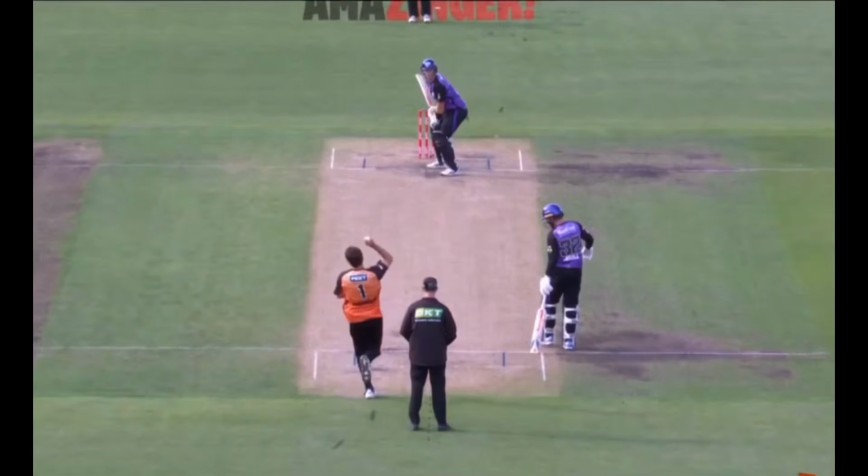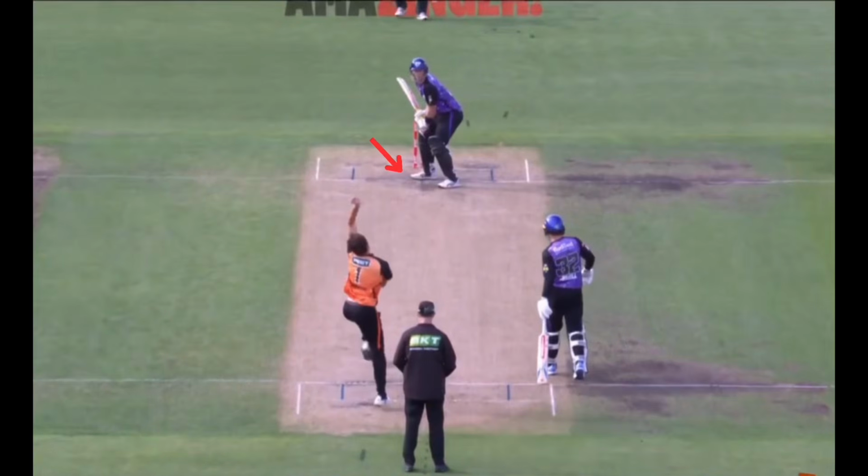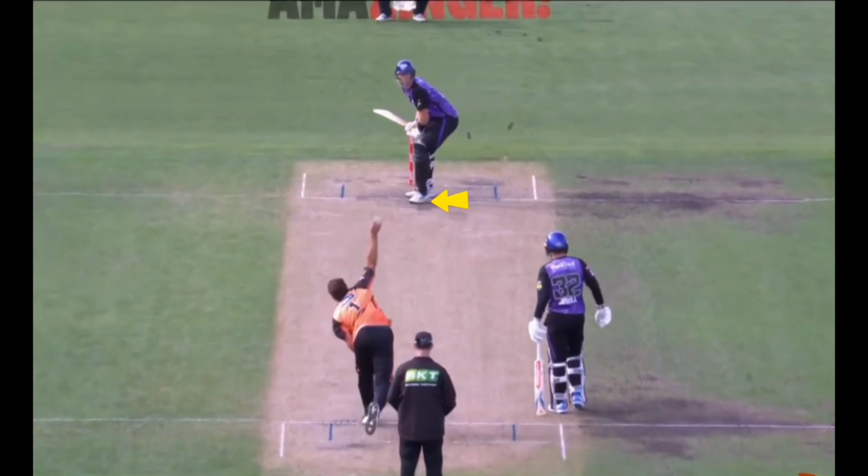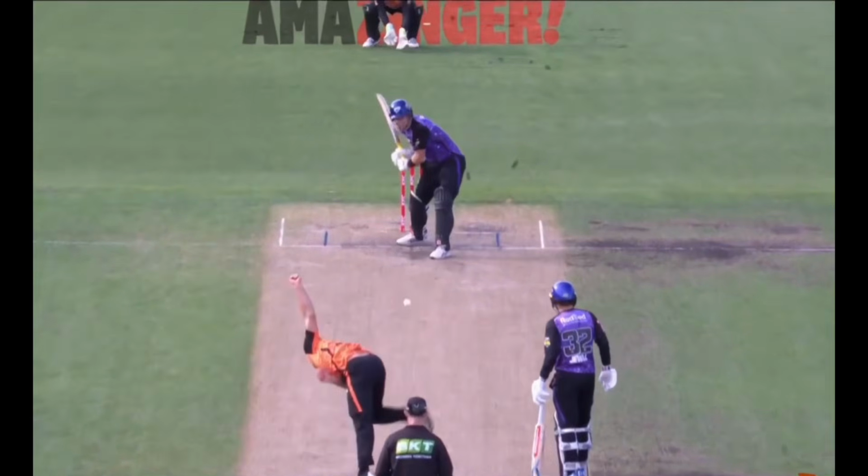In this second example, we'll see the same process to how Owen targets the leg side. We see the initial open stance, then trigger from the back foot on the line of off stump. The front foot comes across just before the ball is released. Just before the ball pitches, he clears the front foot. As noted earlier, when hitting to the leg side, Owen typically has his head position in line with the ball.